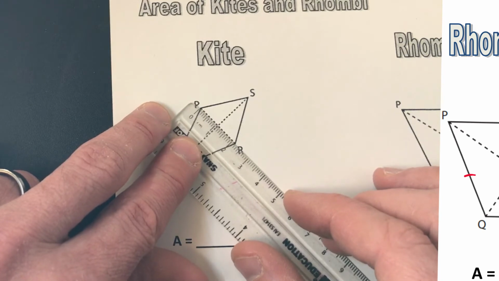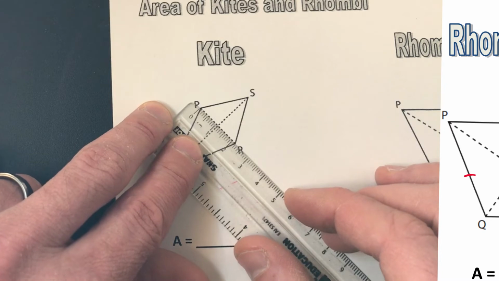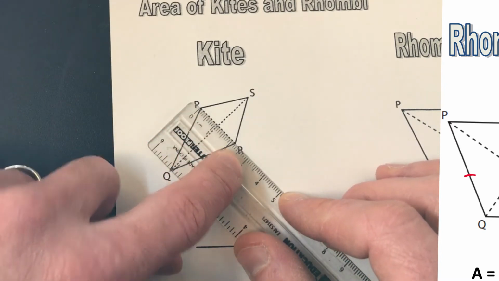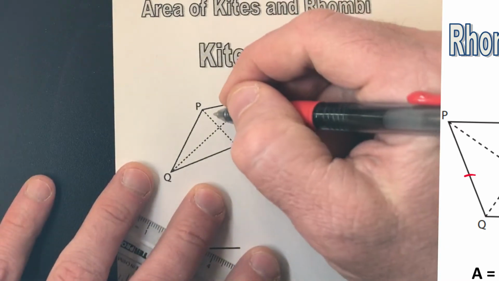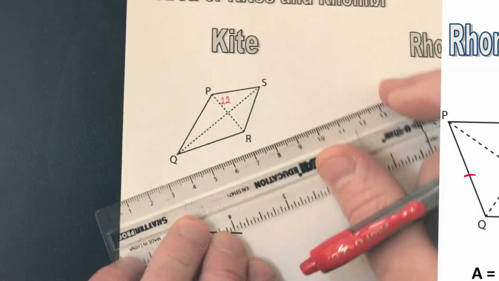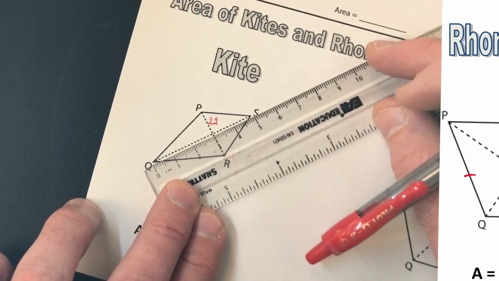So how long is that diagonal right there? About 2.2 is what it looks like, okay? So that whole diagonal is about 2.2 centimeters. Now let's measure this diagonal, this line segment QS.